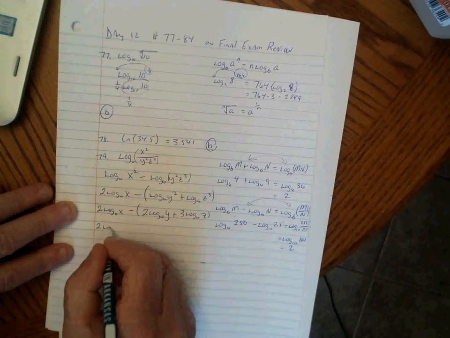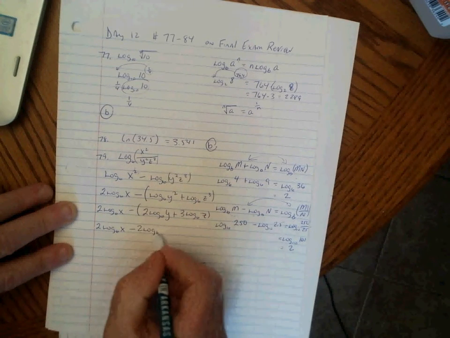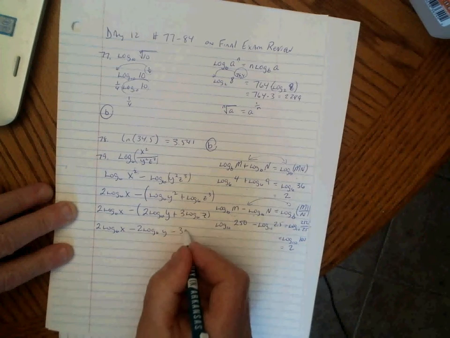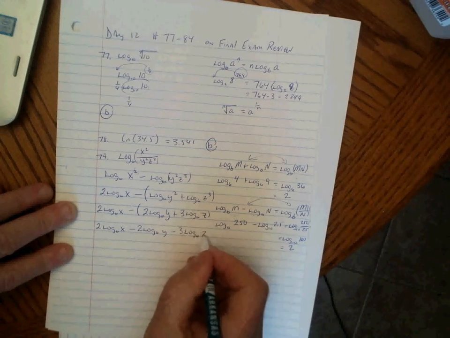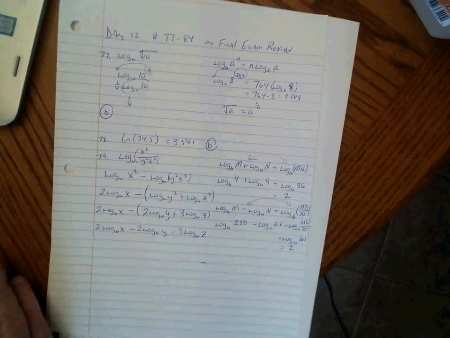Now I'm going to distribute that negative to get 2 log base 6 of x minus 2 log base 6 of y minus 3 log base 6 of z. And that should be one of the answers.